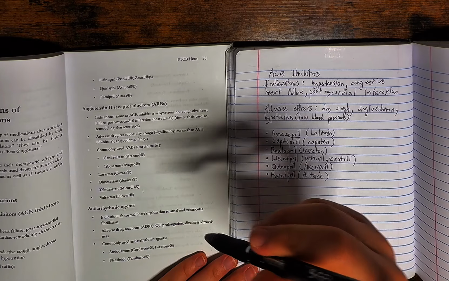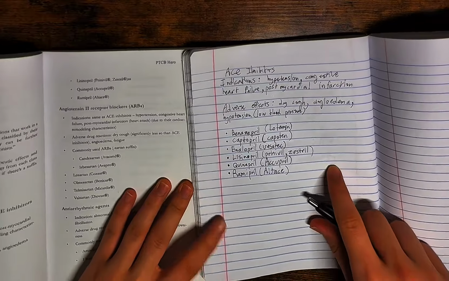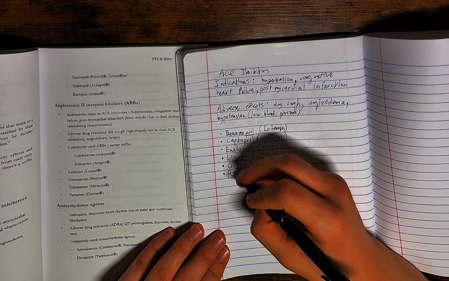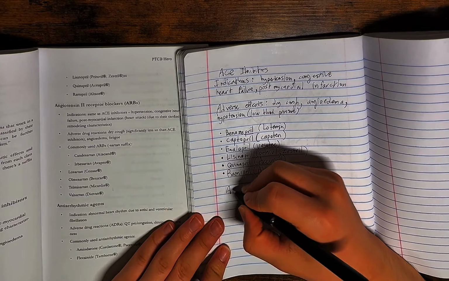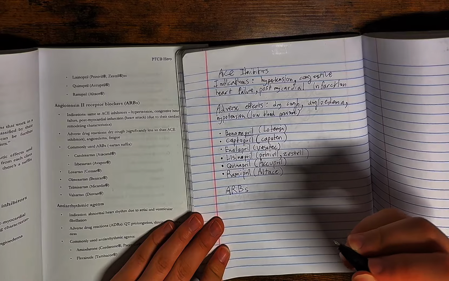Okay, let's do some writing here. This time we have ARBs. Okay.